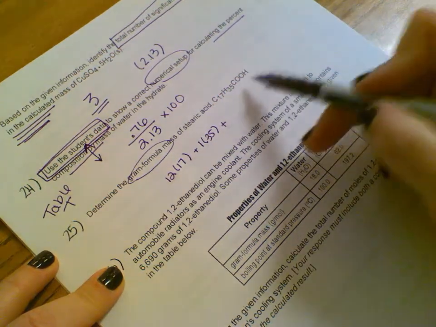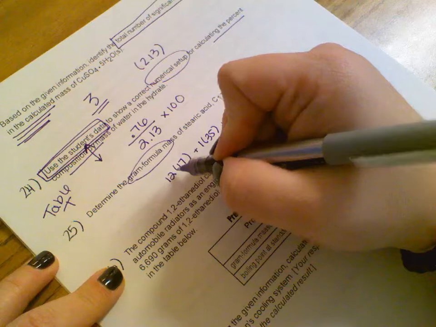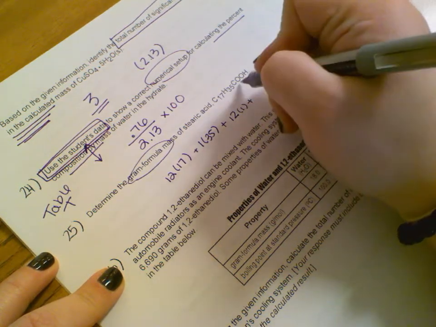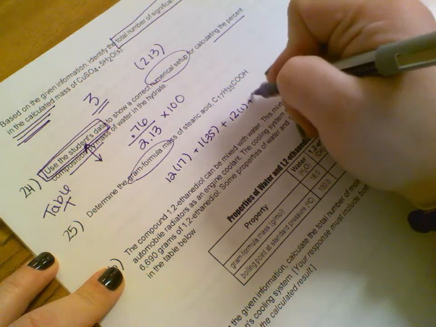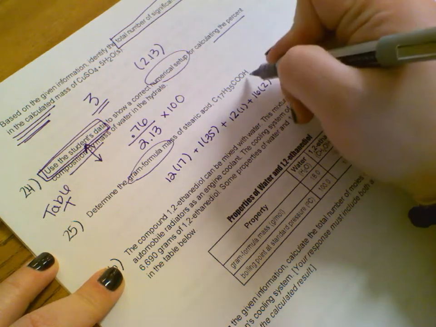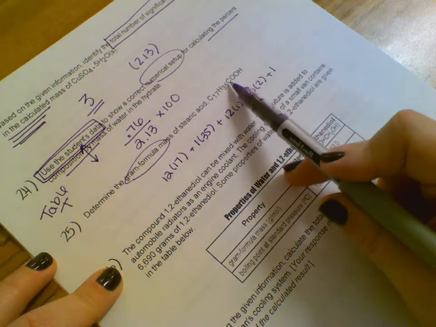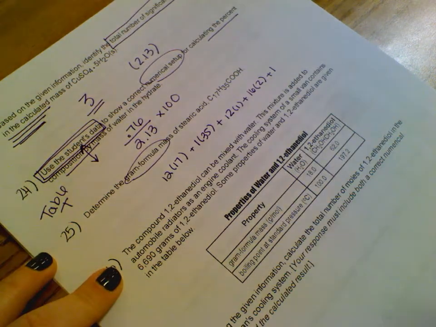Plus, I see another C. I could have done that over here, but I'll do it again here. 12 times 1. Plus, I see 2 O's right there, so 16 times 2, plus another H, so I'm going to make sure I grab that. Again, I could have put this C and this H in over here, but it doesn't really matter.